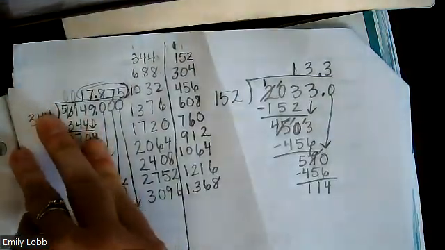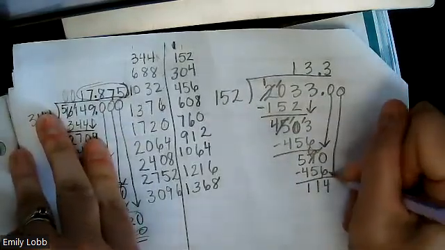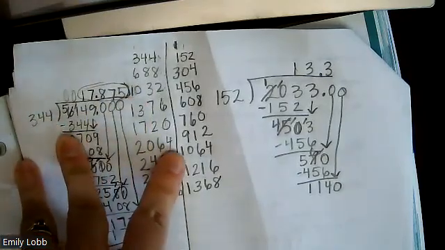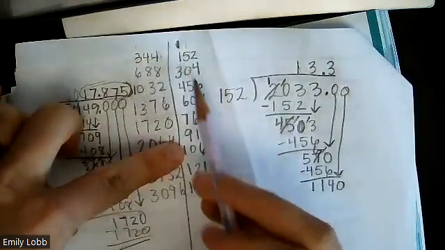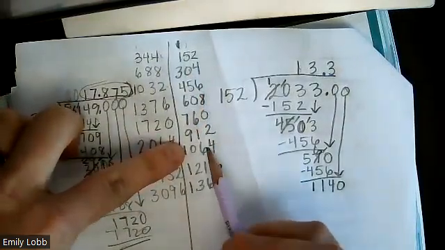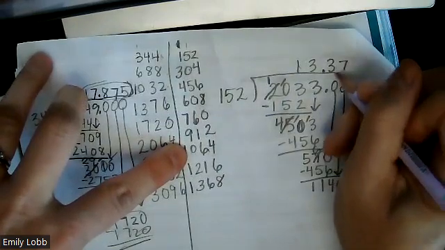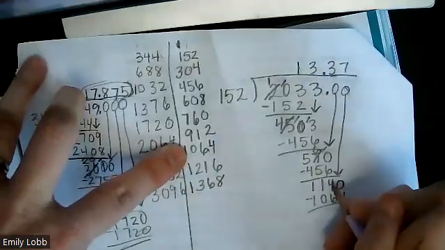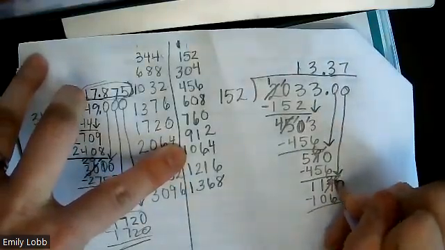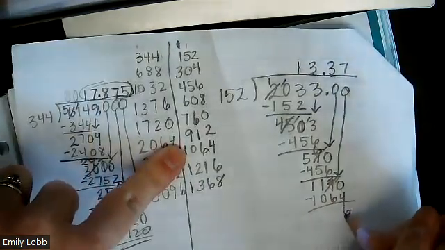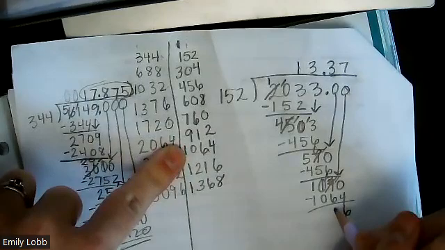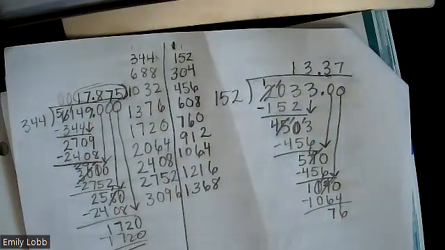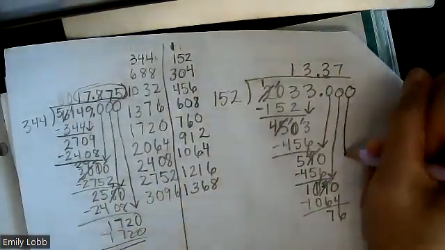Oh, okay. Now I got to bring down another 0. Well, that's a lot of zeros. This is now how many times? 1, 2, 3, 4, 5, 6, 7 times? 7 times is 1064. I've got to borrow. 10 minus 4 is 6. I've got to borrow again here. 13 minus 6 is 7. 10 minus 10 is 0. That's it. And now finally, dun dun dun dun.